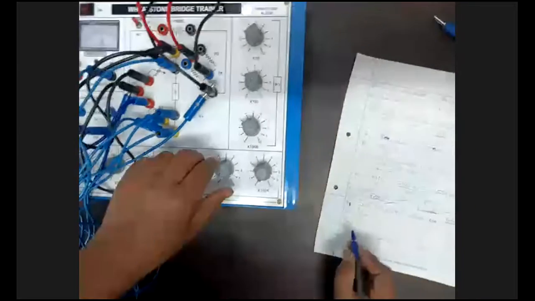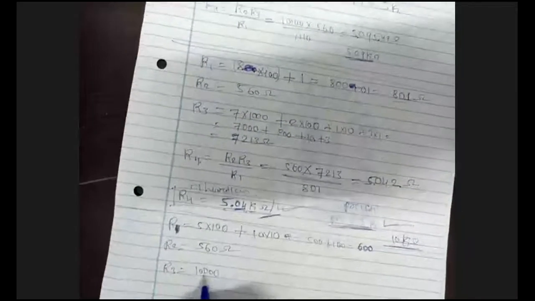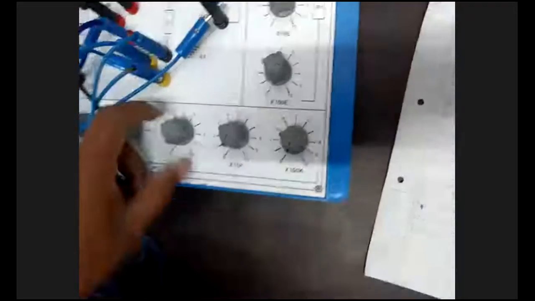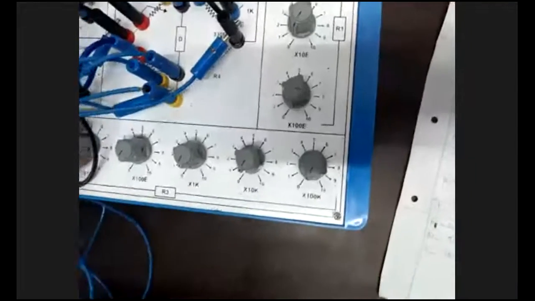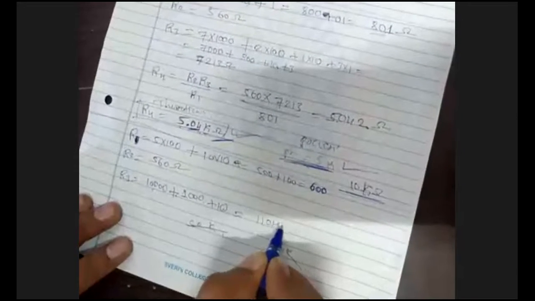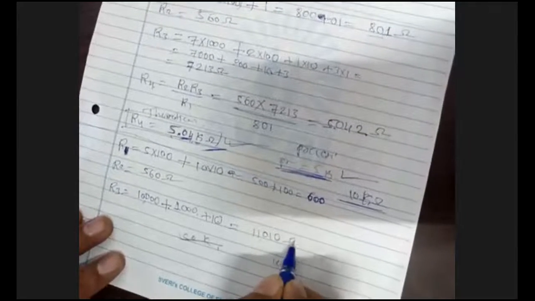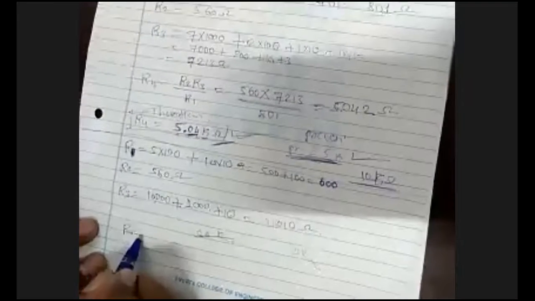So R2 equal to, same we have used, that is 560 ohm. R2 equal to 560. R3 equal to, here 1 into 10K, that is 10,000, plus 1 into 1K, that is 1,000. This is 0. So 10,000 plus 1,000, 11,010 ohm here now. Now we calculate R4 equal to R2 R3 divided by R1.